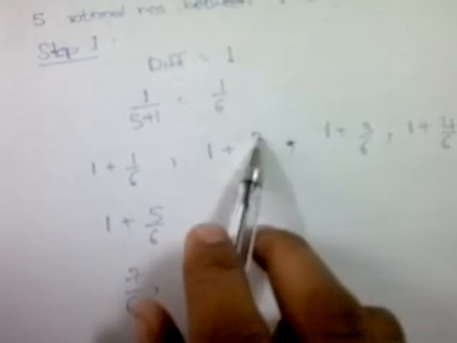6 plus 1, 6 ones are 6. 6 plus 2 is 8, 8 by 6. 6 ones are 6, 6 plus 3 is 9, 9 by 6. And then similarly we have 10 by 6, and finally 11 by 6. Now what you do is just simplify these numbers and write them in their simplest form.